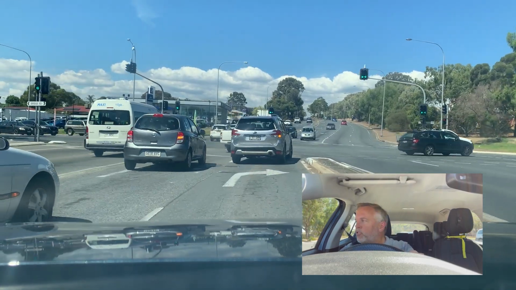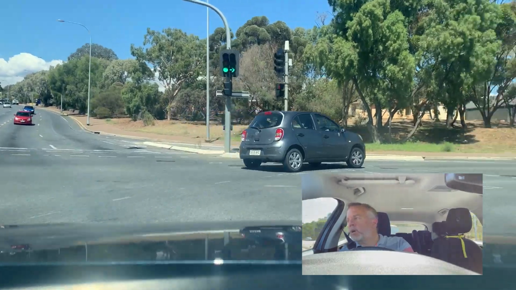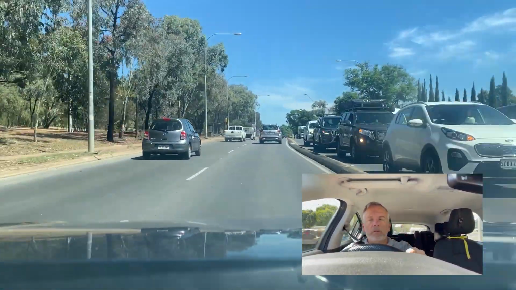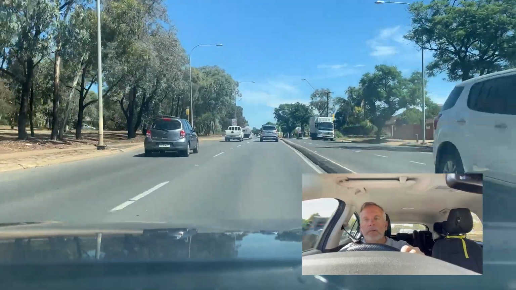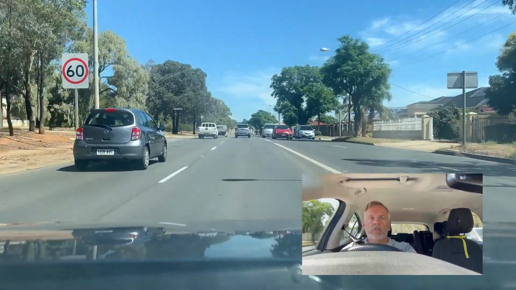So check right, check left, clear right, left, go ahead. Keeping a mindful eye on the cars around me, behind and in front. Behind, not much to report. So we can carry on. Now I'm looking to find a right-hand turn.